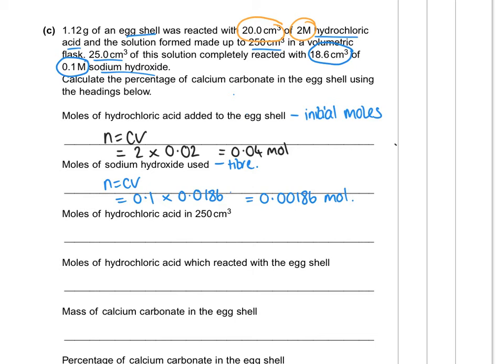This is really asking you to do 2 steps in one, so don't let that throw you. Just remember, we're going from our beaker where our eggshell's reacting with the hydrochloric acid. That goes into your volumetric flask. That's then put into your conical flask for the titration. So what it's asking me to do is go straight from whatever my titer is to the volumetric flask. So it's actually asking me to do 2 steps.